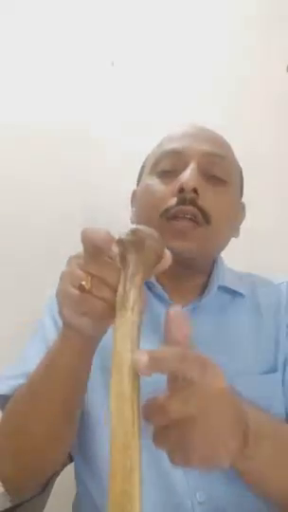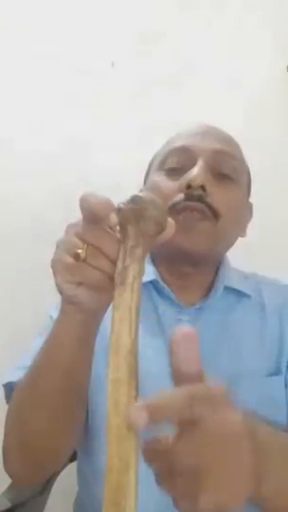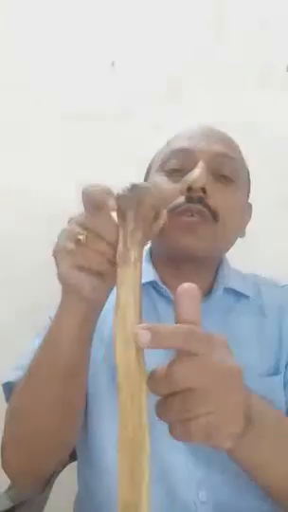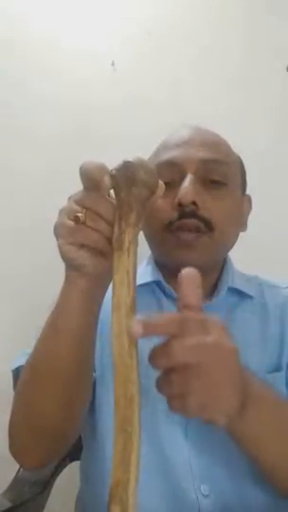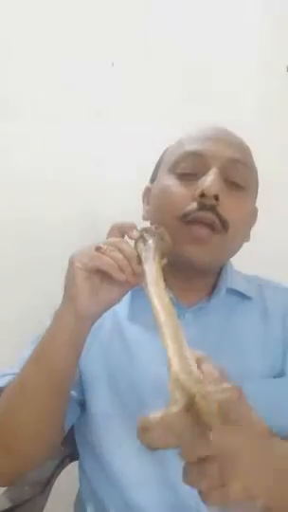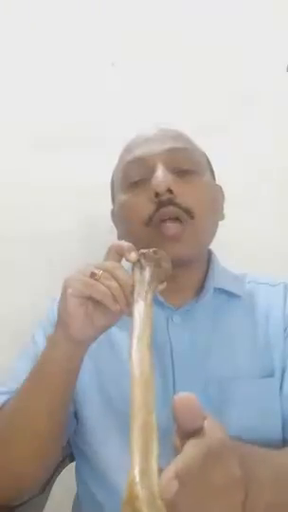Now the medial border in its upper part starts from the medial lip of the bicipital groove and goes downward. In its middle part, it is a rough strip. In its lower part, it is well defined and forms the medial supracondylar ridge.